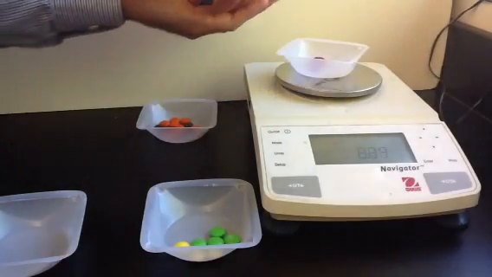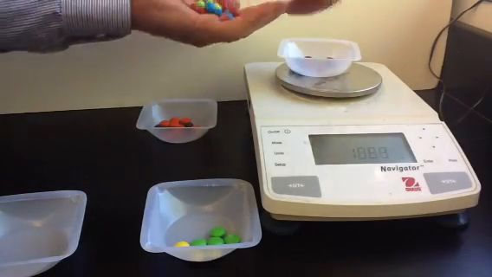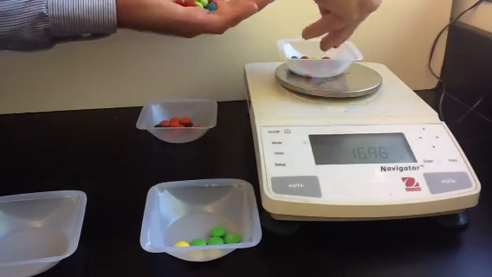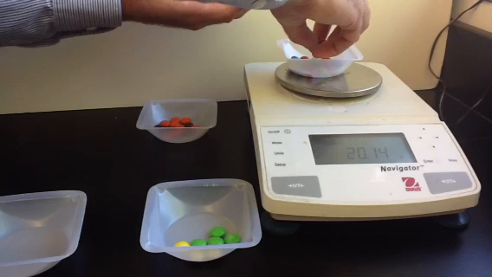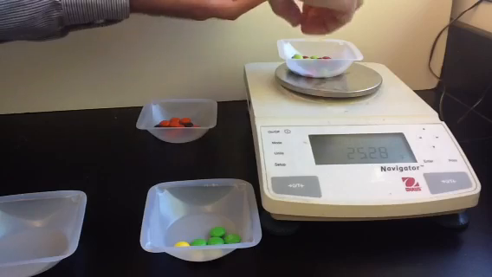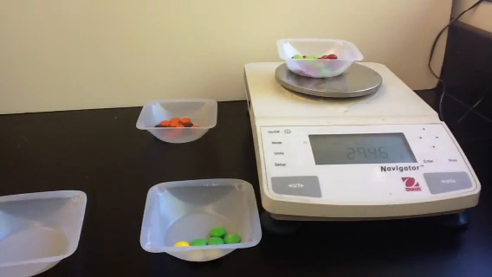So we have 3, 16, 19, 22, 23. We have 27 Skittles. So 27 Skittles in our mixture here, and they have a mass of 29.46.